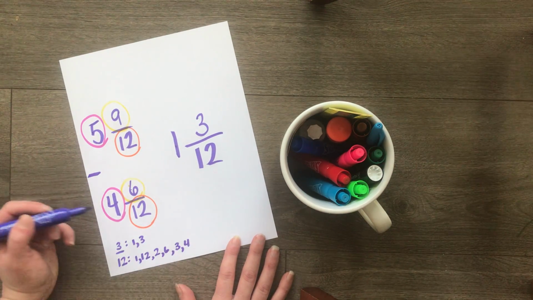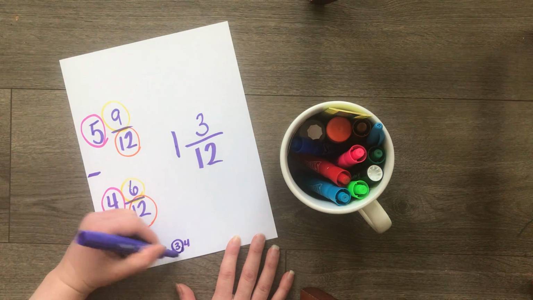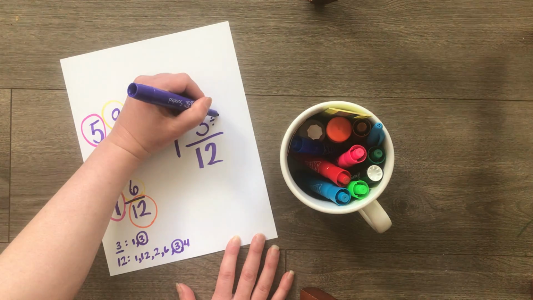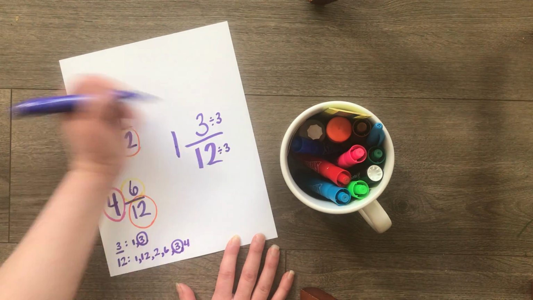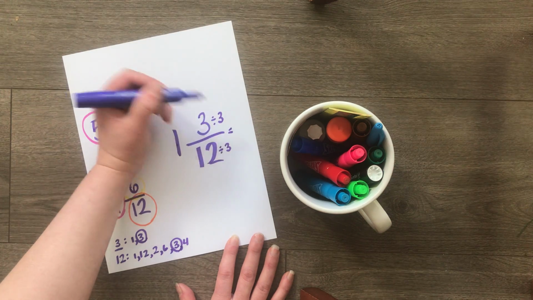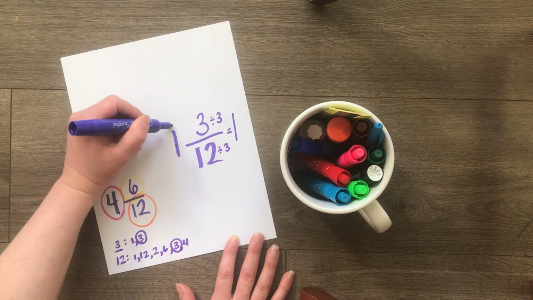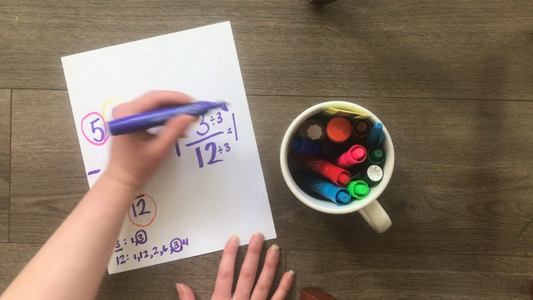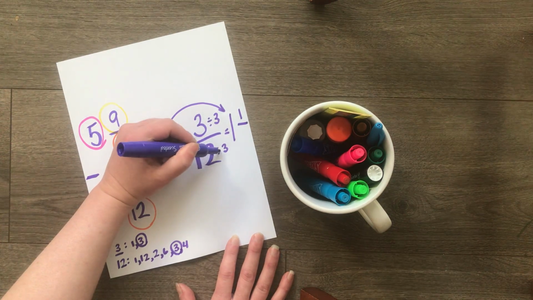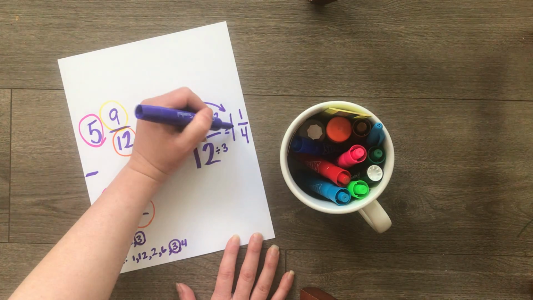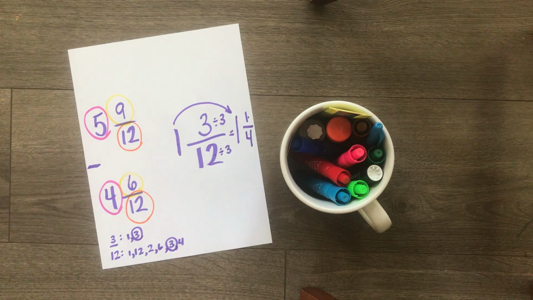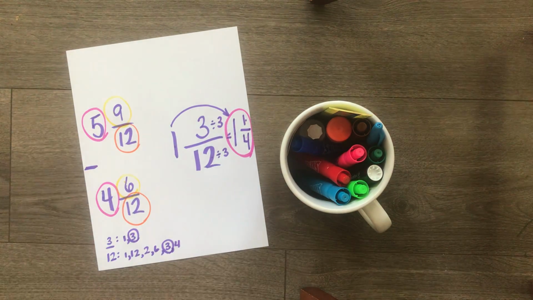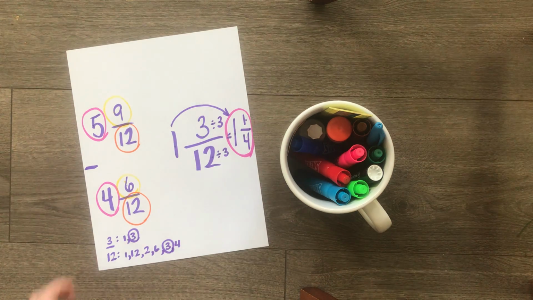So the greatest common factor that I have is 3. So I'm going to divide both of these numbers by 3. 3 divided by 3 is 1. 12 divided by 3 is 4. 1 and 1/4. That's my complete simplified answer.